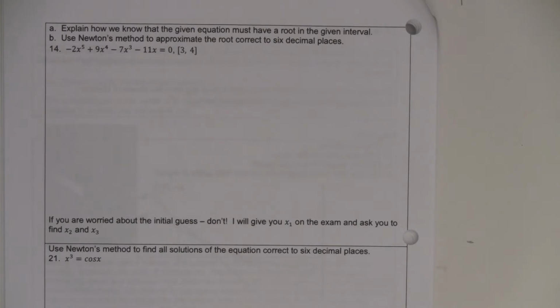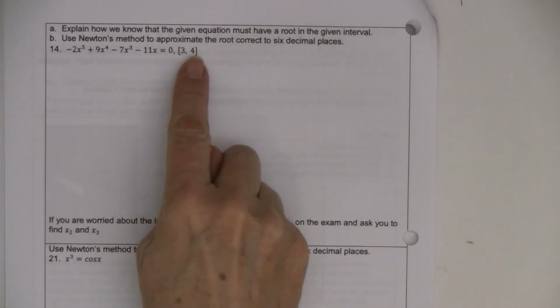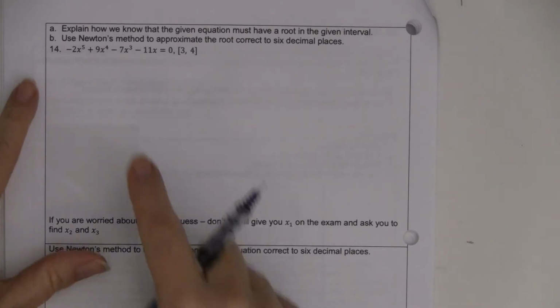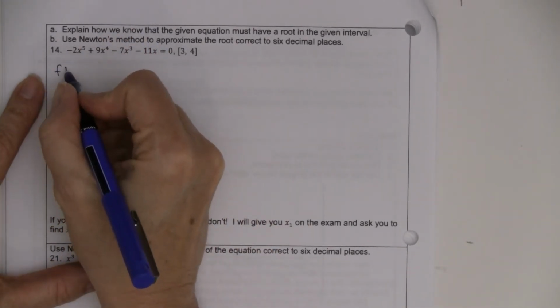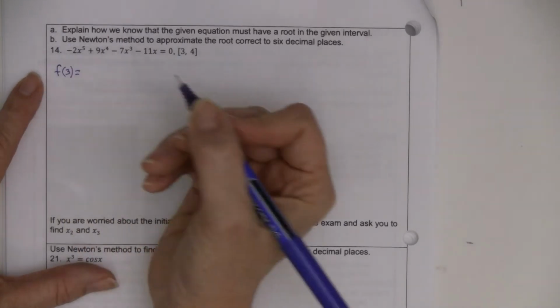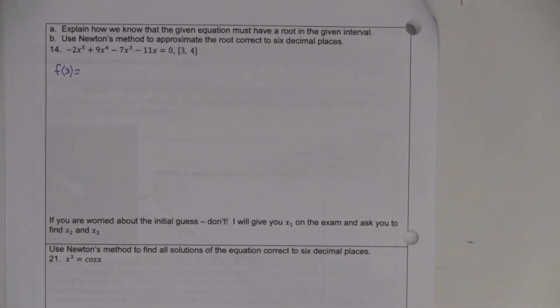So this is problem 14 in your book, and they want us to explain how we know that the given equation must have a root in the given interval. And so they've given this equation, and they're wanting us to tell them why we know that there would be a root between 3 and 4. And what you have to do is, so this is my function, you have to find f at 3. That's what you need to find to start off with. And so I'm going to put that in my calculator here.